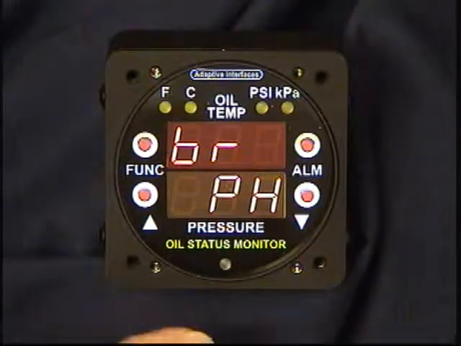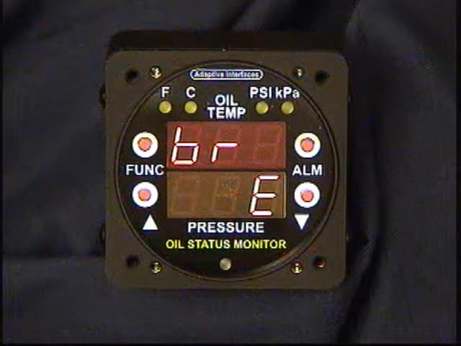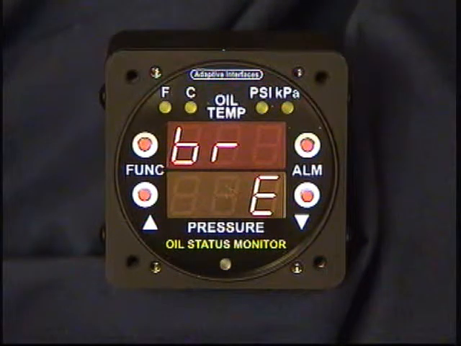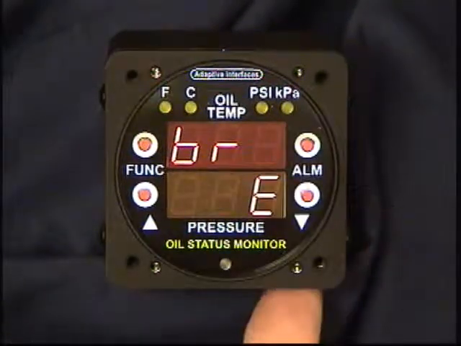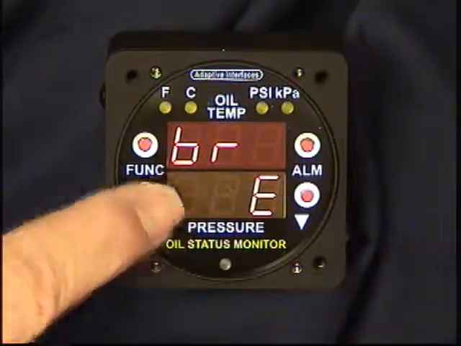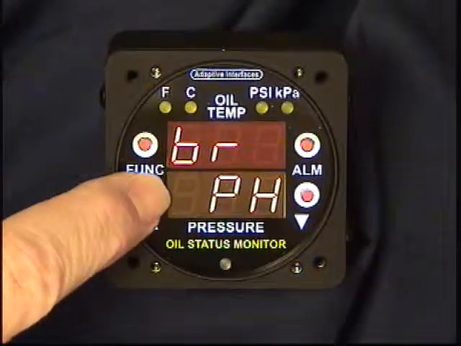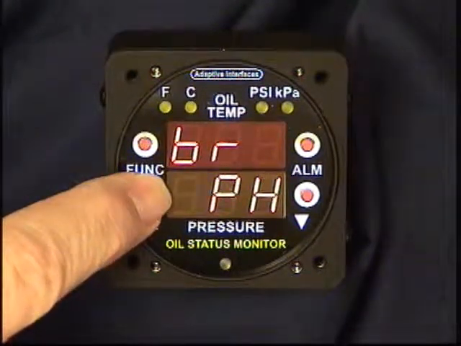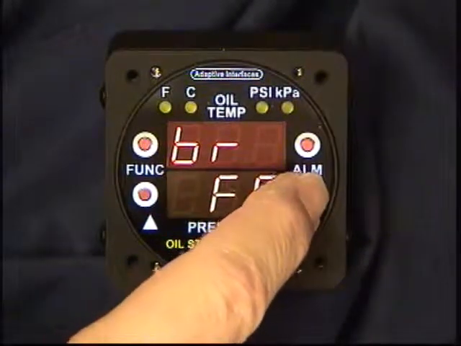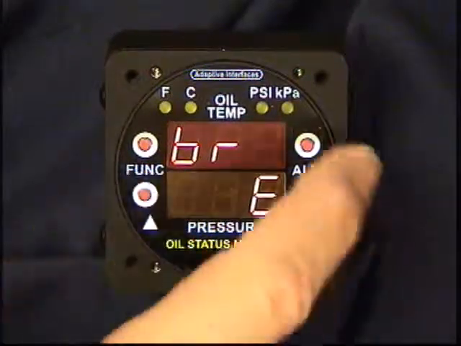Another option for the instrument is an external brightness control voltage. This allows you to use a potentiometer or a control on the instrument panel to adjust the digit display brightness, and we'll go ahead and demonstrate that. This is selected. Let's go through the different options here. We have front panel, photocell, external, and they just cycle through. So we'll set it to external.